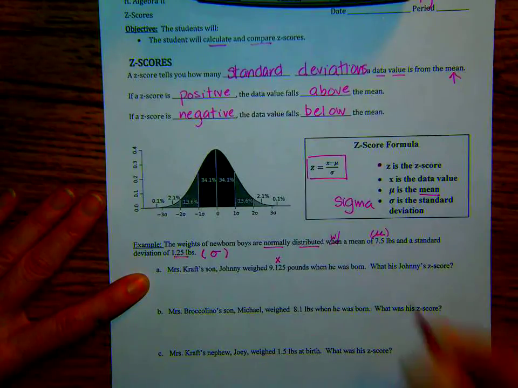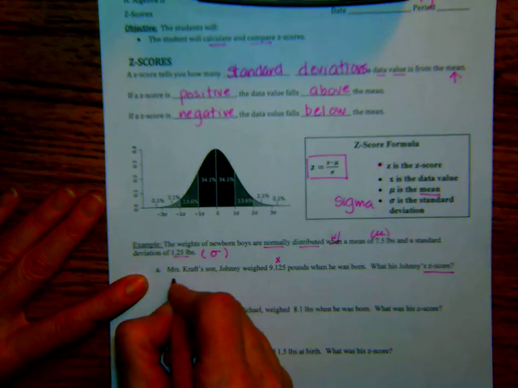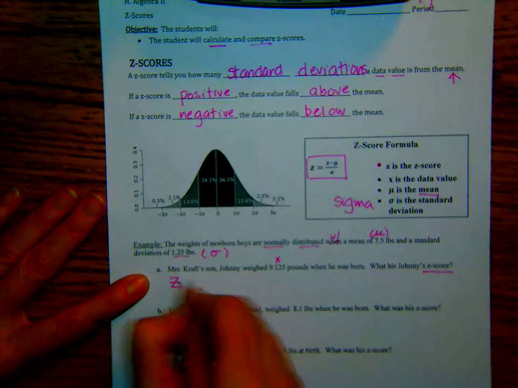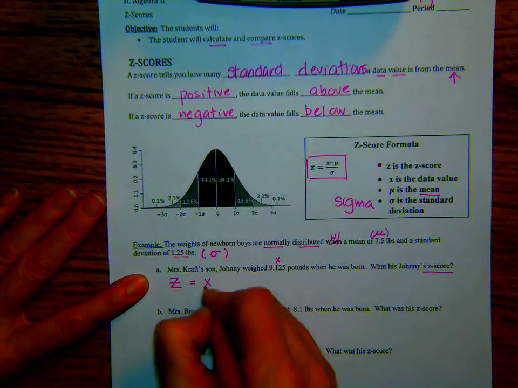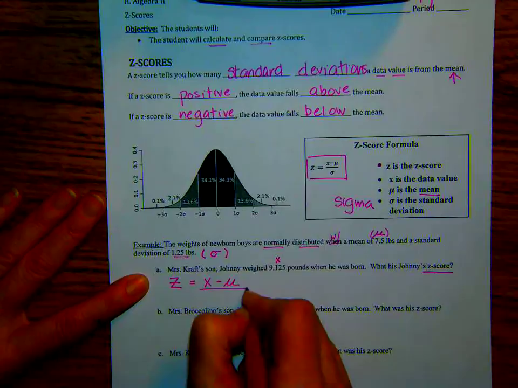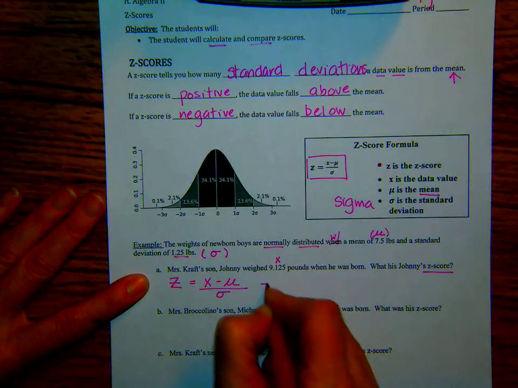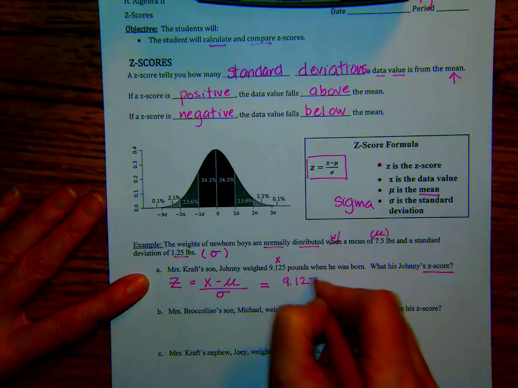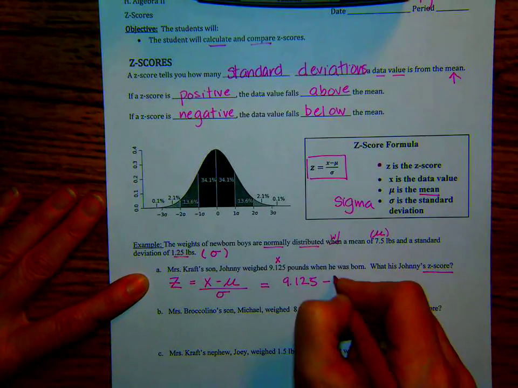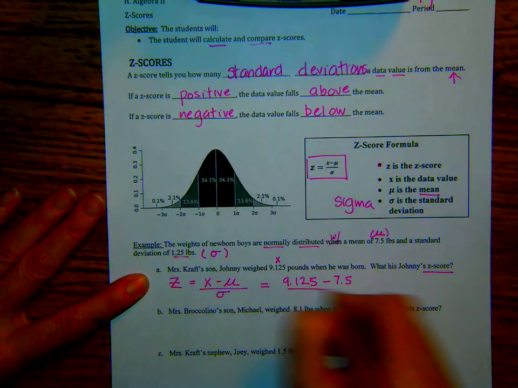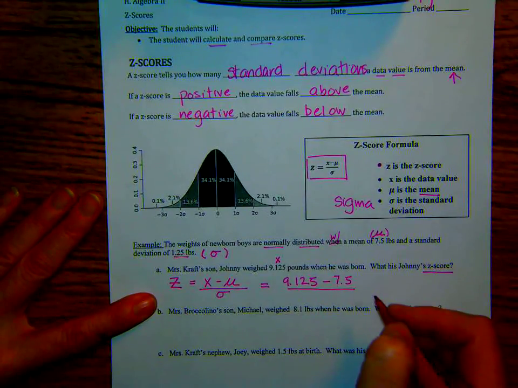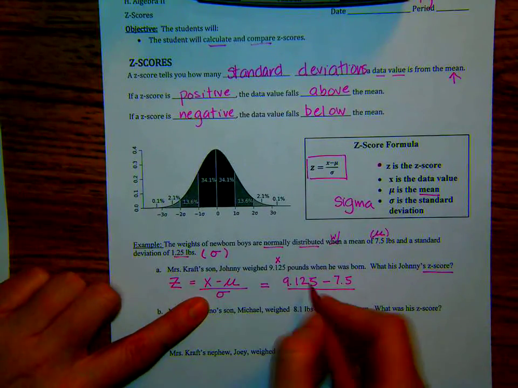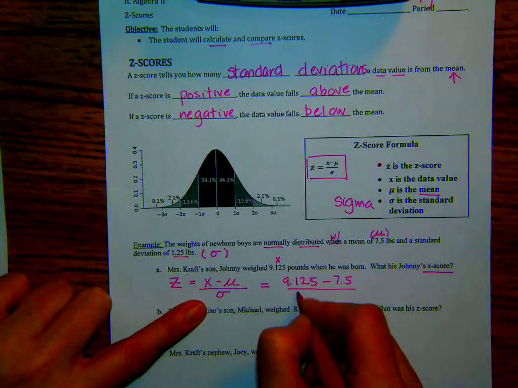What was his z-score? Okay, let's calculate that. So we know that the z-score equals x minus mu over sigma. So let's just plug that in. Well, Johnny was 9.125 pounds minus the mean of 7.5 divided by the standard deviation, right? That's sigma of 1.25 pounds.